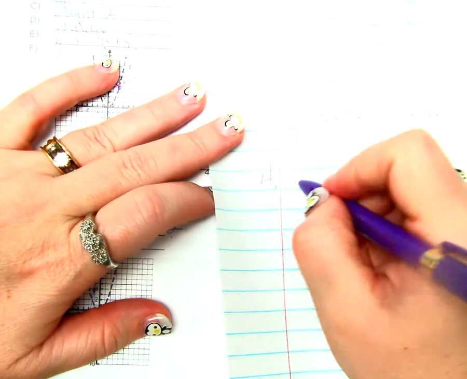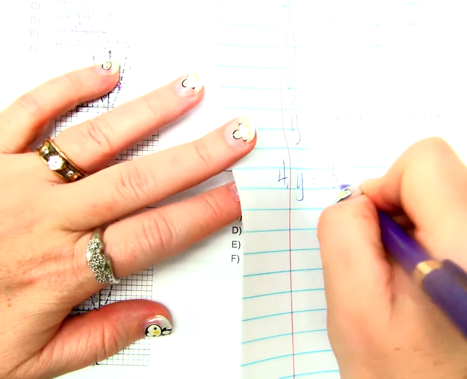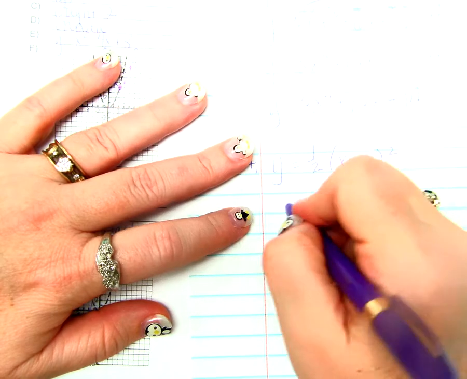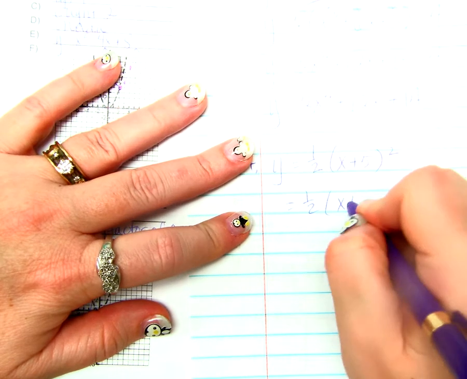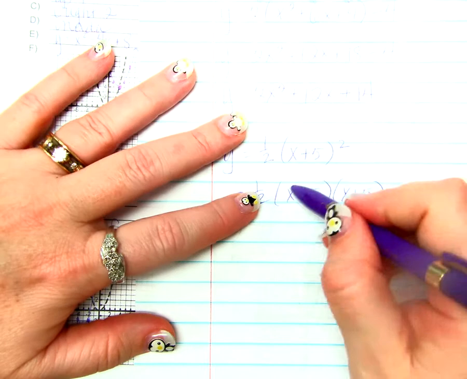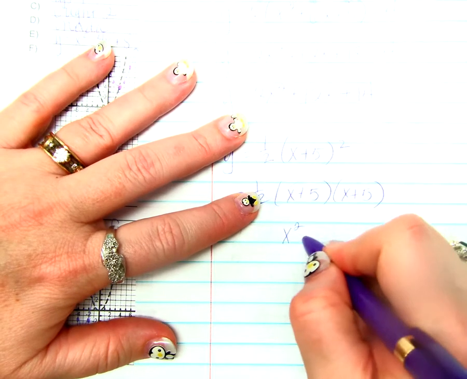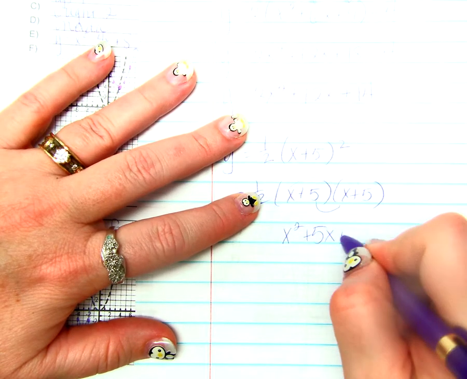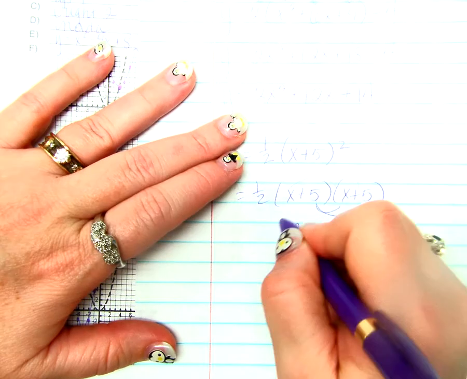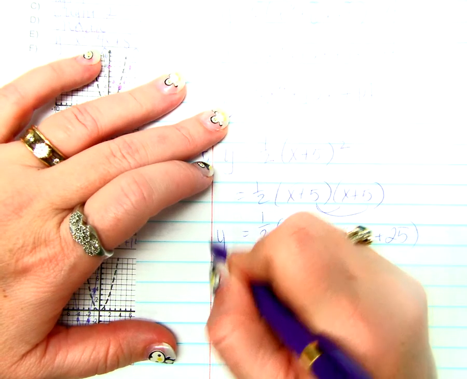so we say y equals a half times x plus 5 squared. So that's a half times x plus 5 times x plus 5. Distribute here first. X squared plus 5x plus 5x plus 25. And that's all being multiplied by a half.